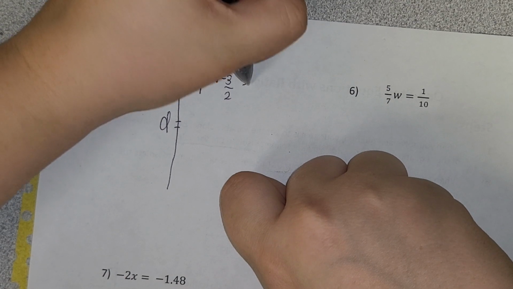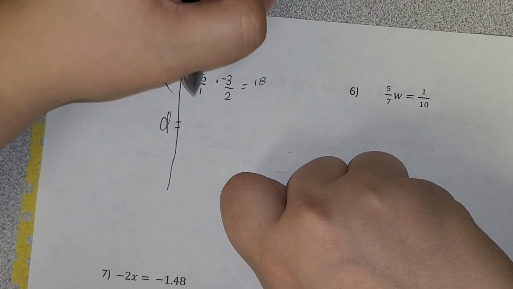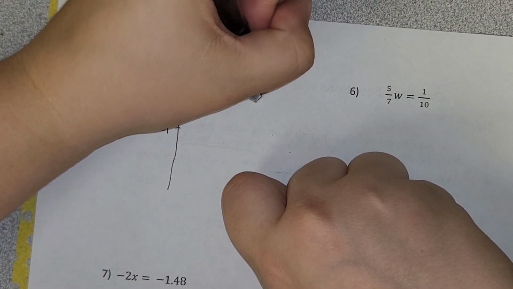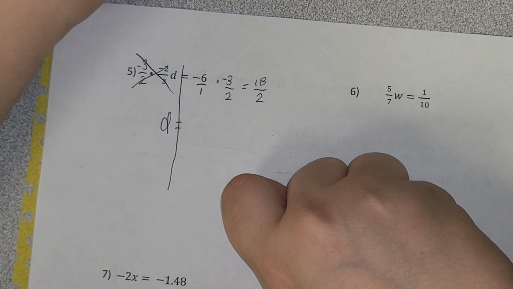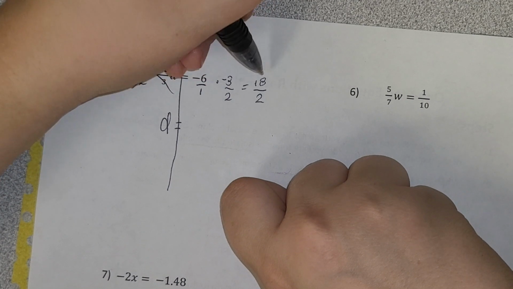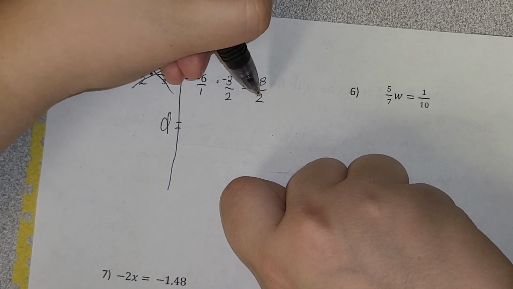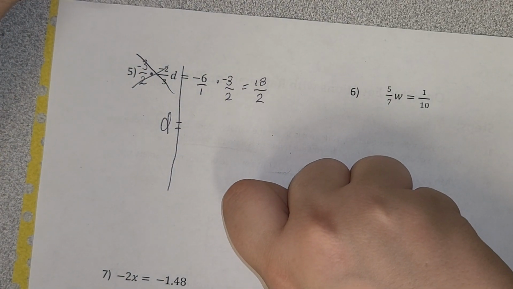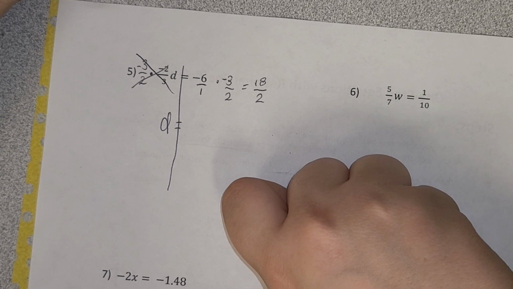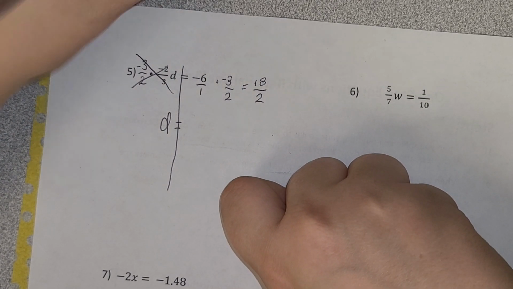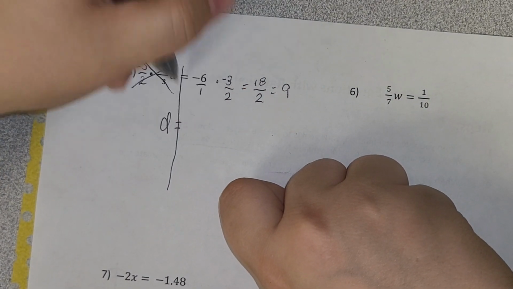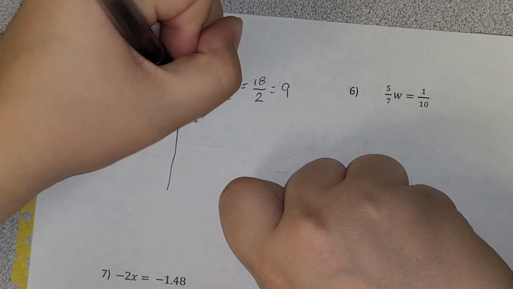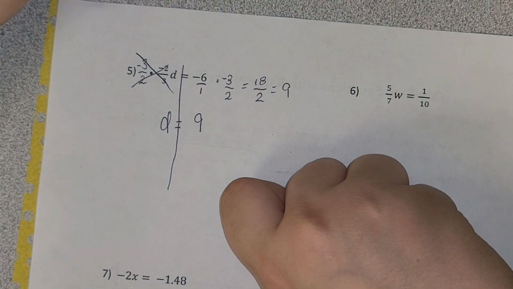6 times 3 is 18. 1 times 2 is 2. A negative times a negative is a positive, so this is now a positive number. Now, I can simplify that. How many times does 2 go into 18? 9 times. Which means that our variable D is equal to 9.